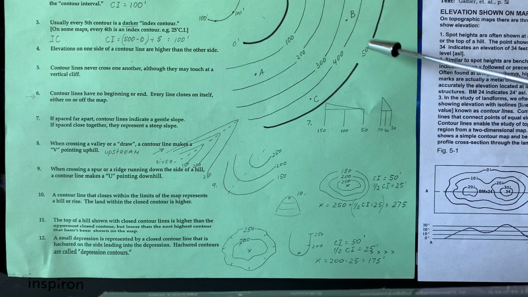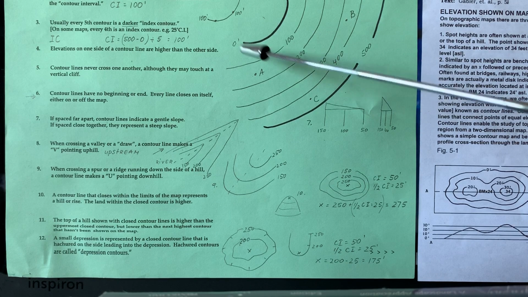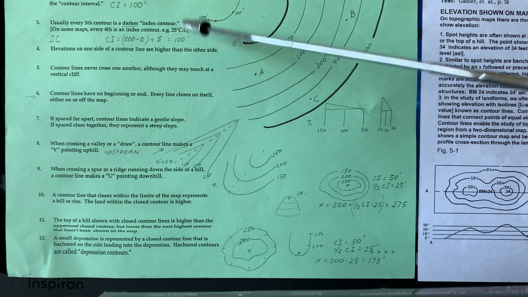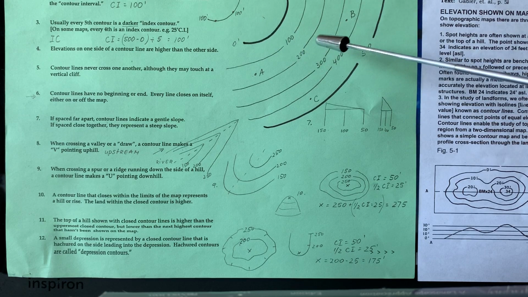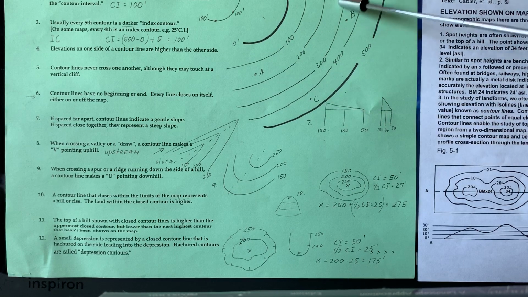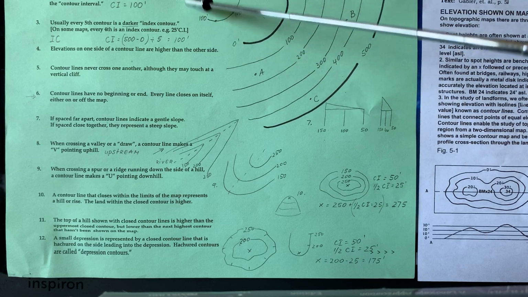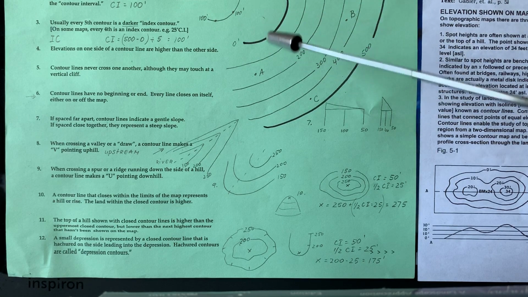We subtract two bolded lines next to each other, divided by 5, to find the elevation of each line. Here is the example: 500 minus 0 is 500, divided by 5 is 100. So 100 is the contour interval on this map.